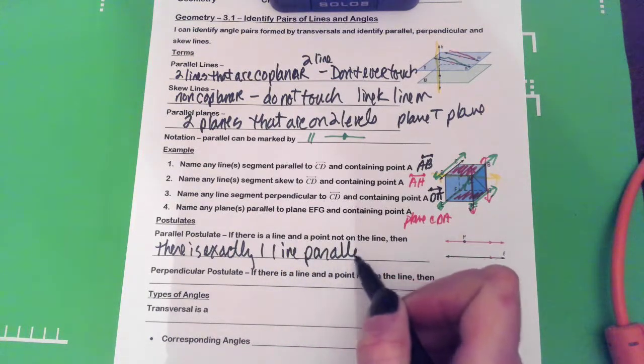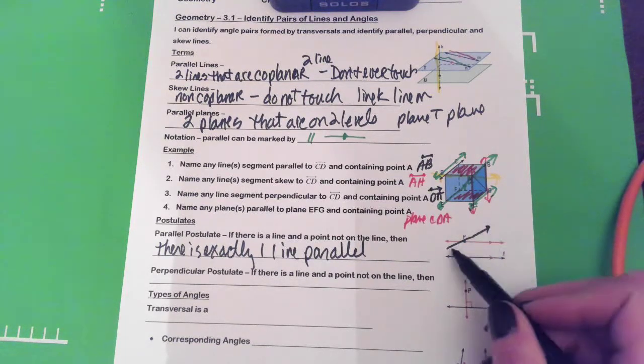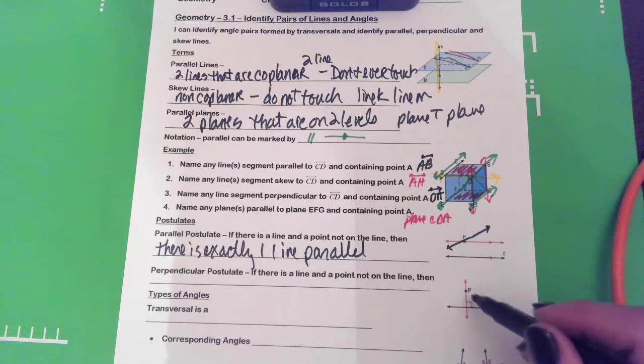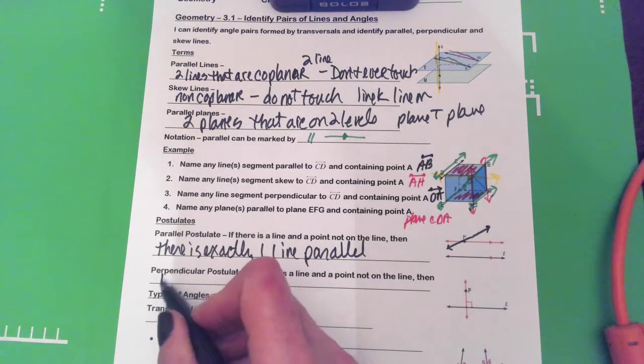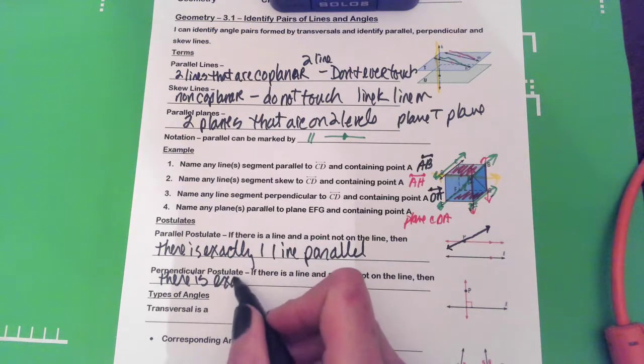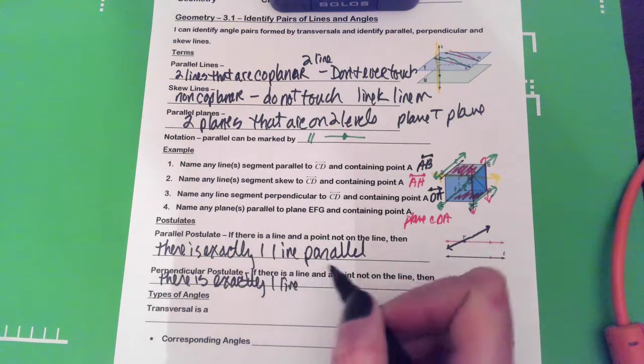So in other words, if I drew a line a little bit like this, it wouldn't be parallel anymore. So there's only one line, one and only. Same thing with the perpendicular line. If there's a line and a point, not a line, then there is exactly one line that is perpendicular. So remember that, one line perpendicular.